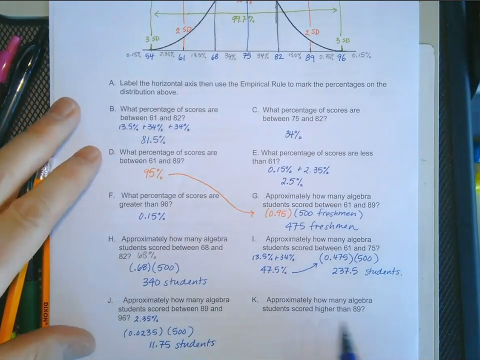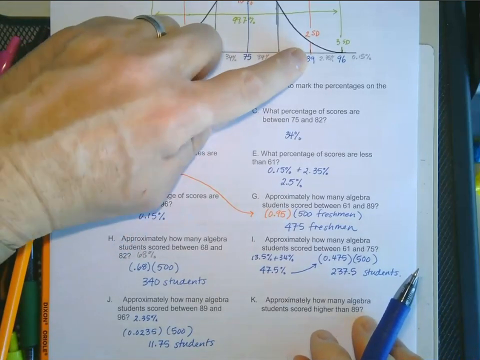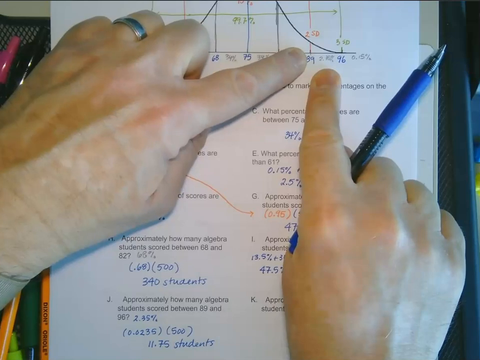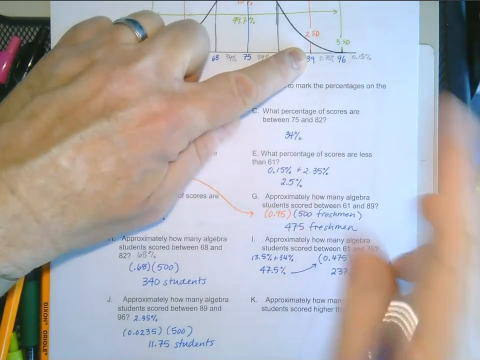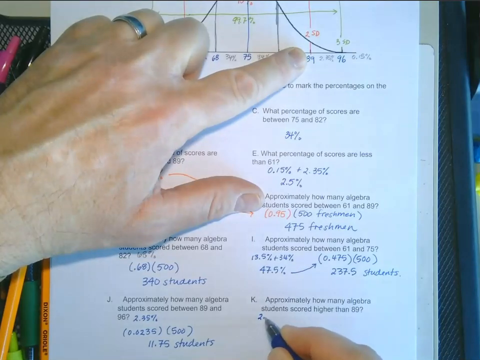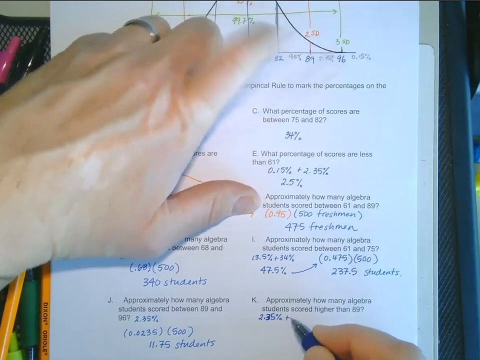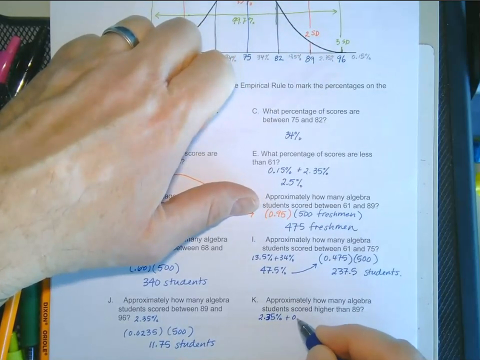Approximately how many algebra students scored higher than 89? Okay, well, 89 is here. That's the 2.35% plus the 0.15%. I've got to do a little bit of work here. So 2.35 plus the 0.15.